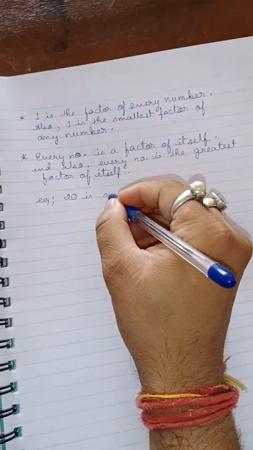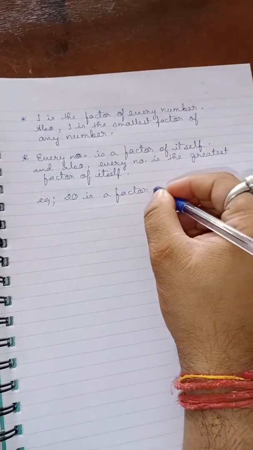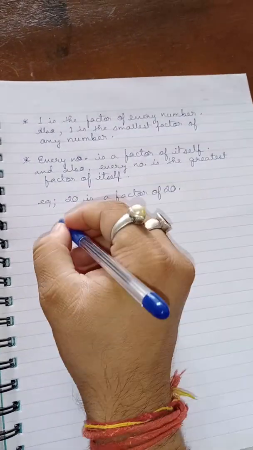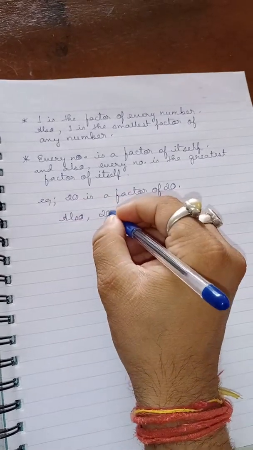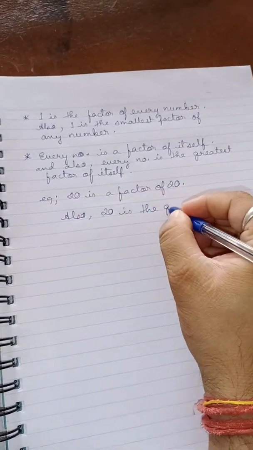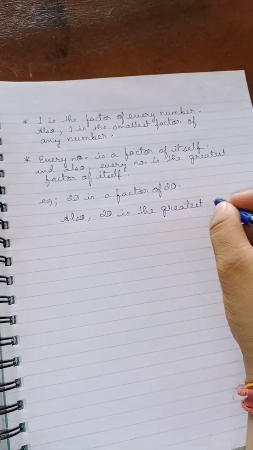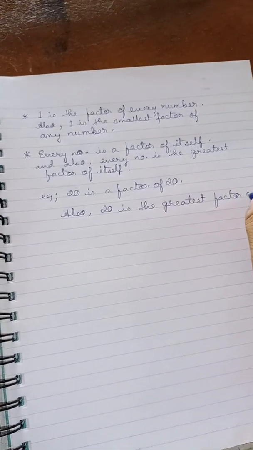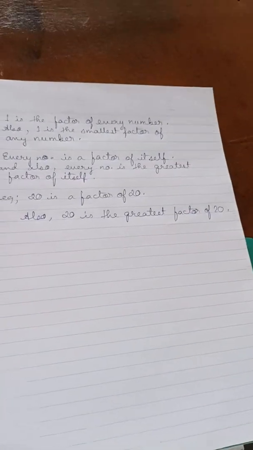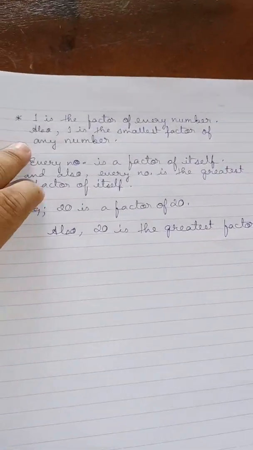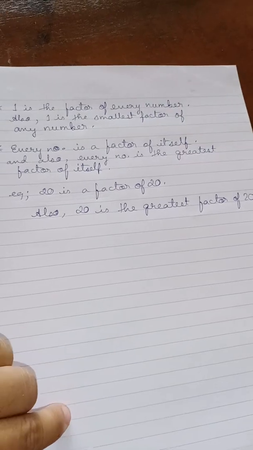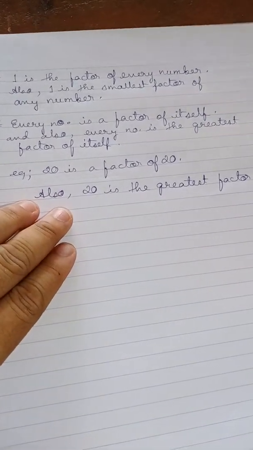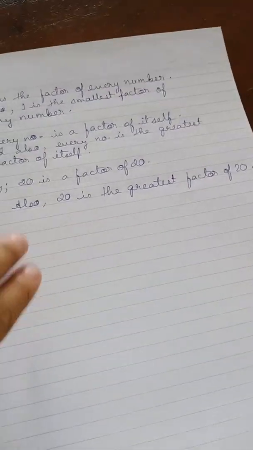20 is a factor of 20. Also 20 is the greatest factor of 20. So when I take any number, the smallest factor I will get is 1, and the largest factor I'll get is the number itself. Here I've given the example of 20. It may be any number, but that number itself will be the greatest factor, and 1 is the common factor of every number. So it is the factor of every number that you get.